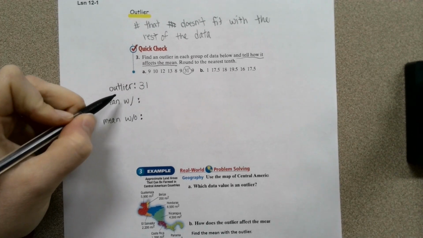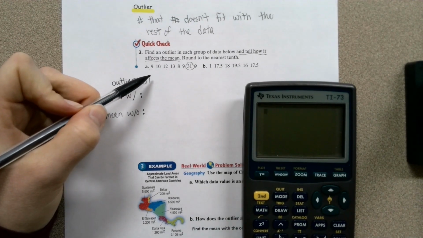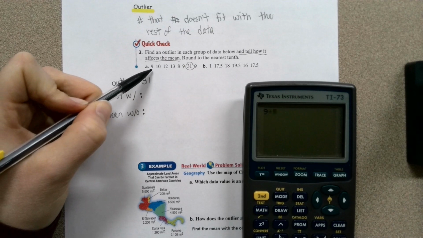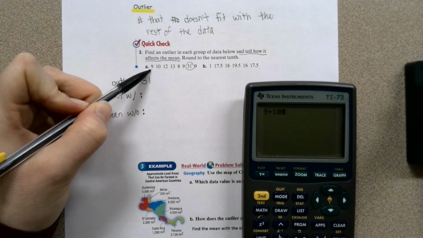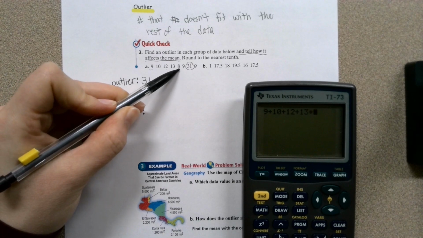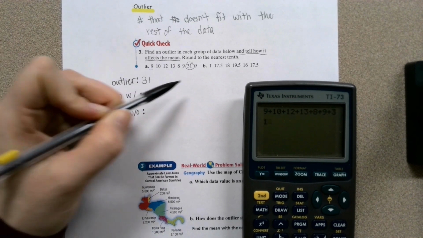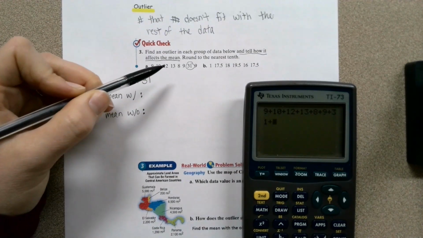When we find the mean of this data, we want to add up all the values very, very carefully. 9 plus 10 plus 12 plus 13 plus 8 plus 9 plus 31. We're including the outlier this time, plus 9.